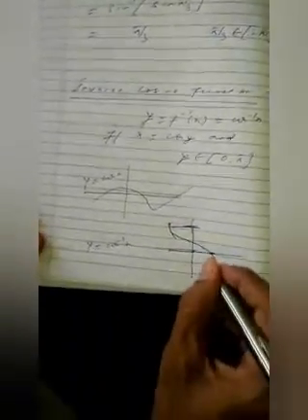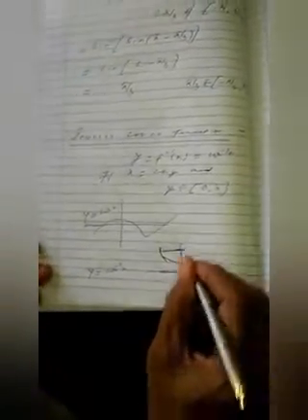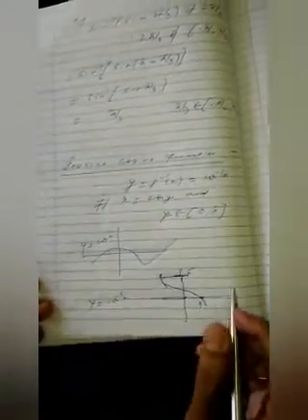This is 1, and this is pi, and this is pi by 2. So from 0 to pi, this is the house.